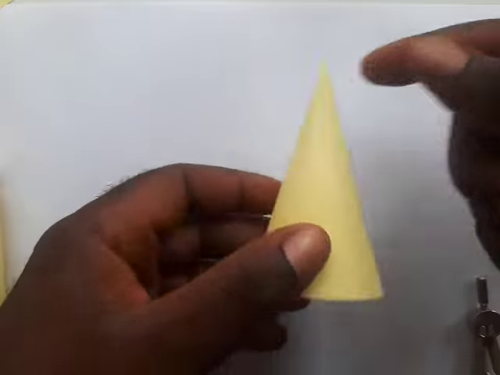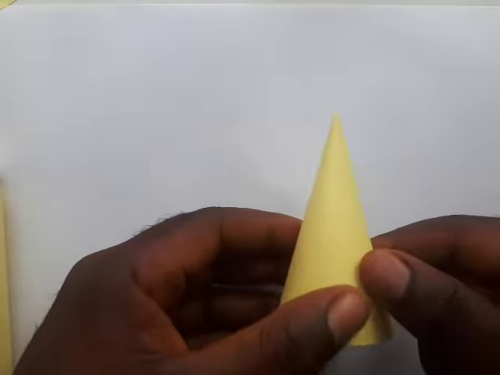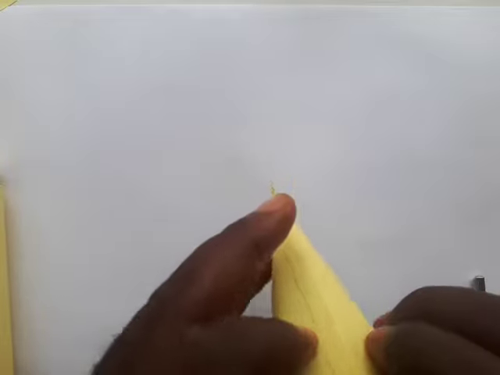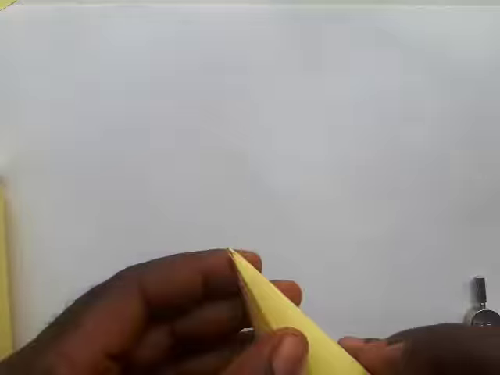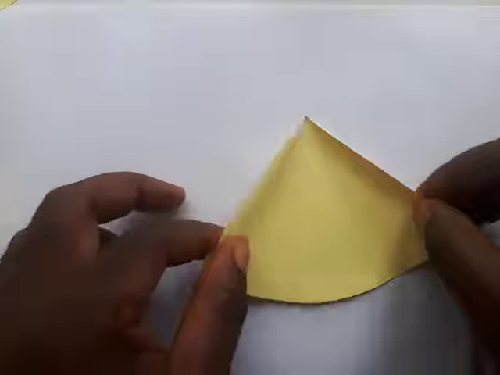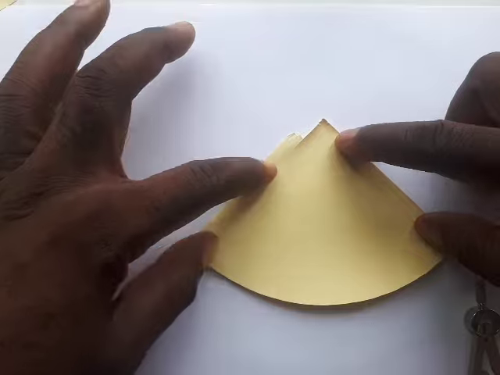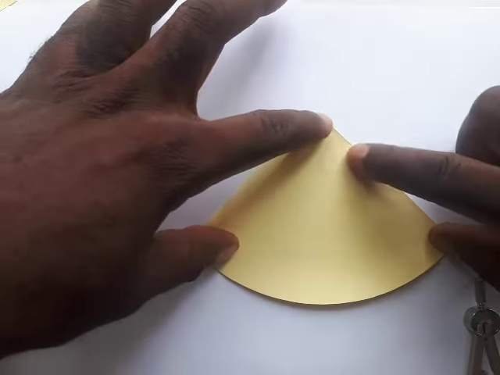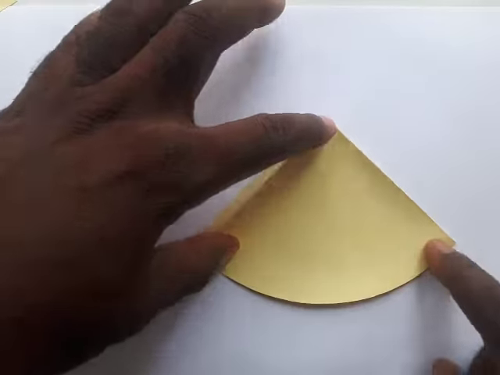Now the same thing applies to this cone. If I open it up from the seam and spread it out, you have something like this. So this is the development, or the pattern, of the cone.